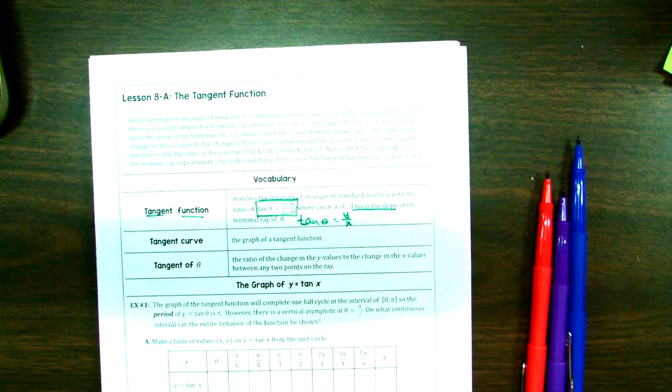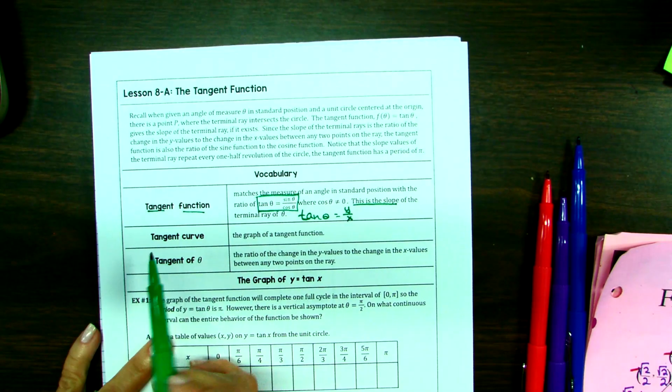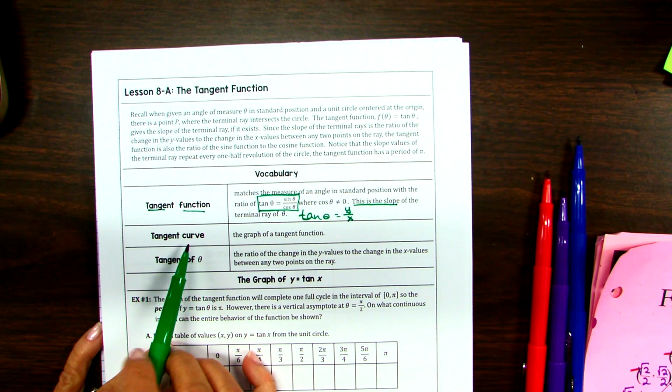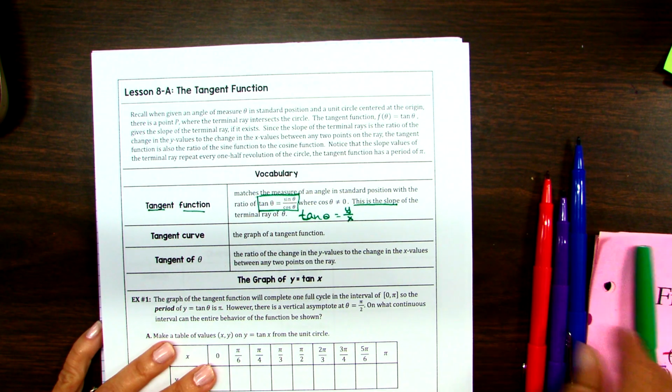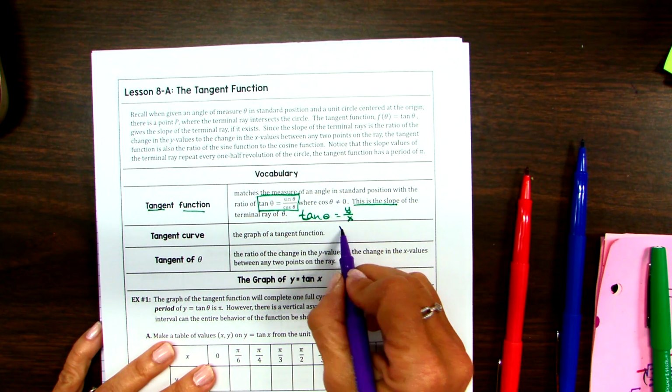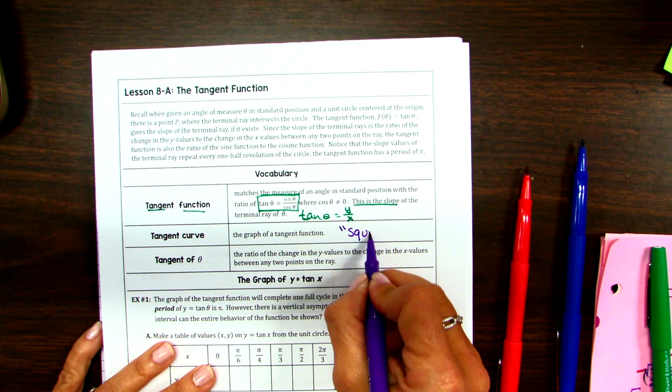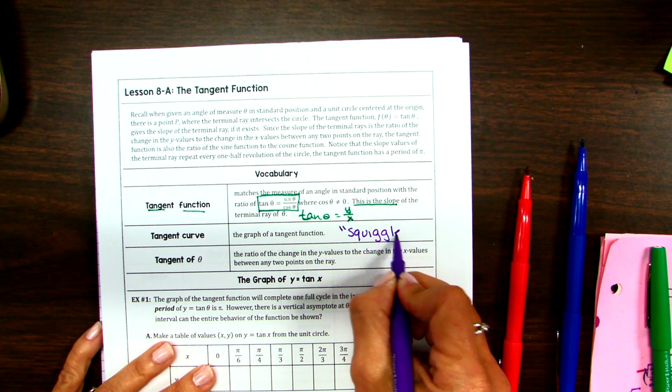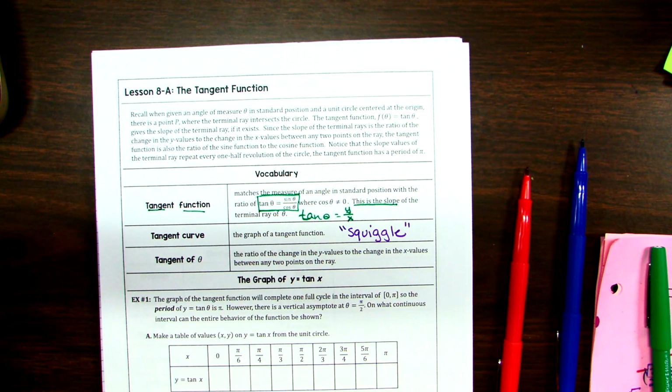So tan's kind of special. Tan has a curve, just like sine and cosine had a curve, sometimes called a wave. And your teacher also calls it a squiggle. So when you see me graph tan, you'll understand why I call it a squiggle. That's not a real math word. That's just a Tracy Morse word, so just so you know. But when you hear me say squiggle, that'll make sense when we do it.